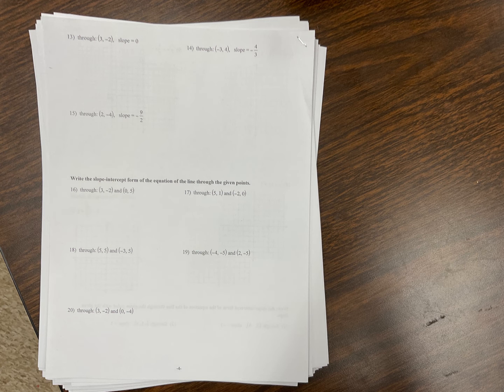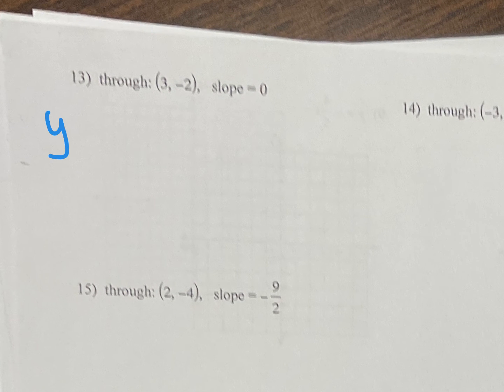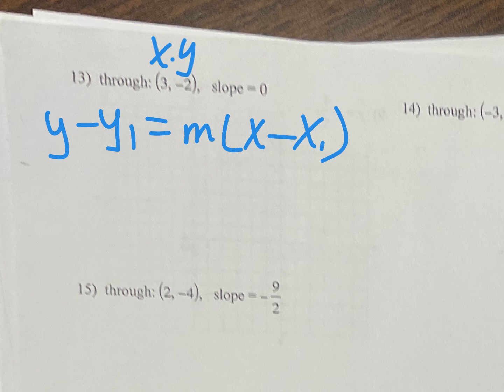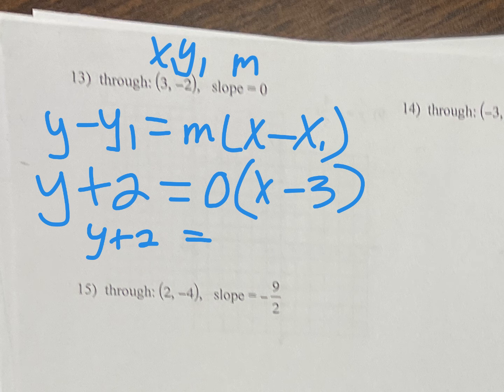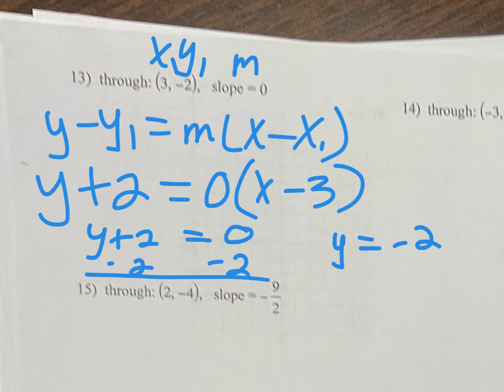All right, I'm going to solve number 13. So y minus y1 equals m times x minus x1. So that's my x, that's my y. So y plus 2, because it'll be y minus -2, equals 0, because that's my slope. And then x minus 3. When you distribute all that, what's 0 times anything? 0, right. So it's really just going to be y plus 2 equals 0. Then you need to get rid of the 2 on both sides. So it's y equals -2.